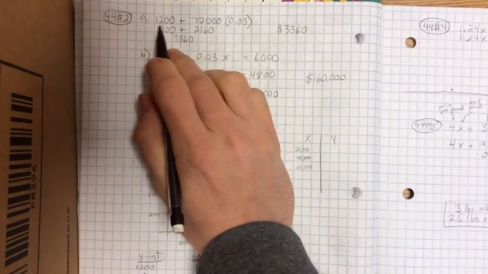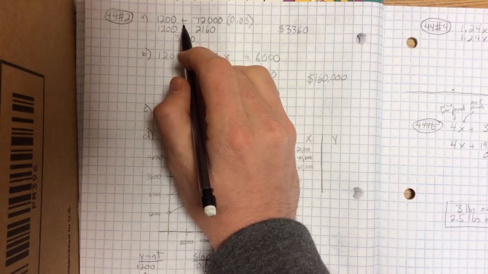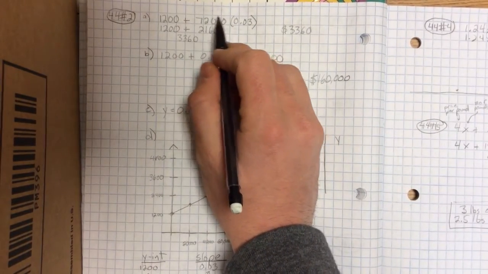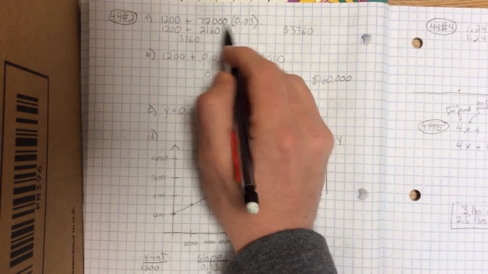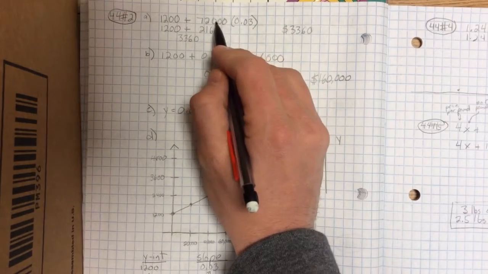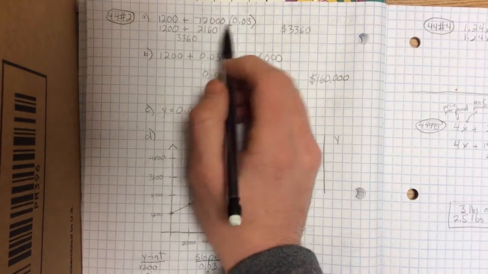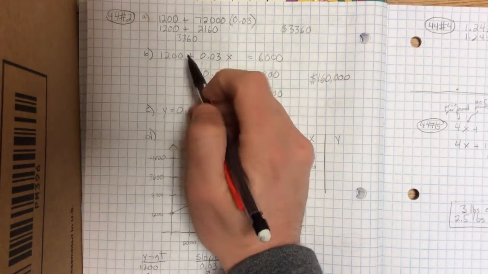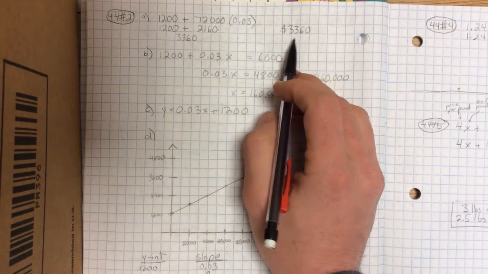So for part A, I've got that he makes $1,200 just for his salary, plus 3% of the $72,000 he sold. So here's my expression: 1,200 plus 72,000 times 3%. So we want to know what's 3% of 72,000. So I multiply this by 0.03. So his commission was $2,160. Add that to his salary, $1,200. We get $3,360 is the amount he took in that month.